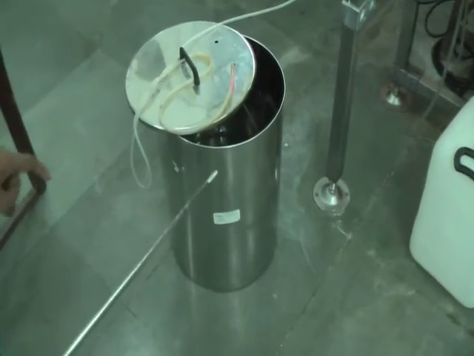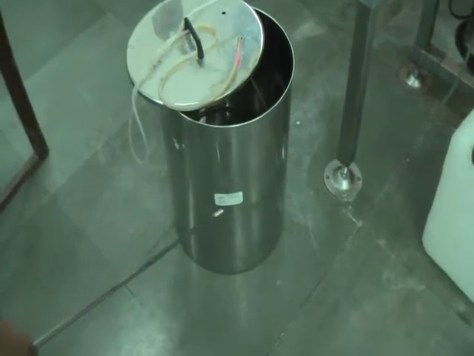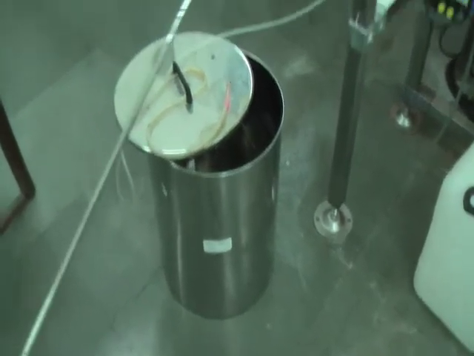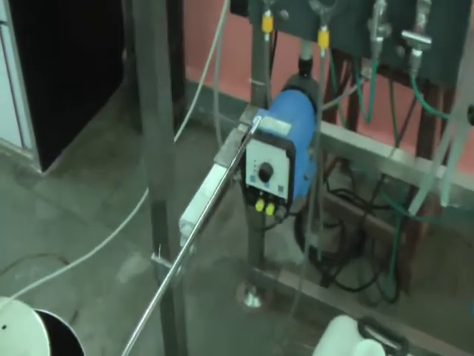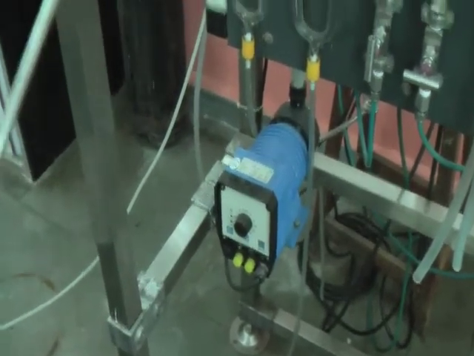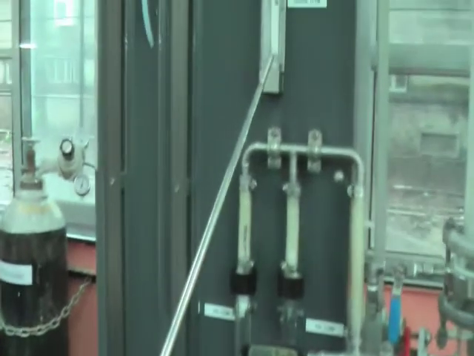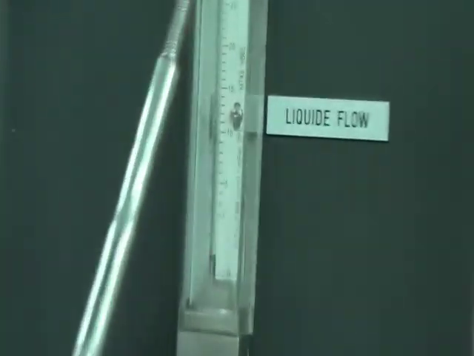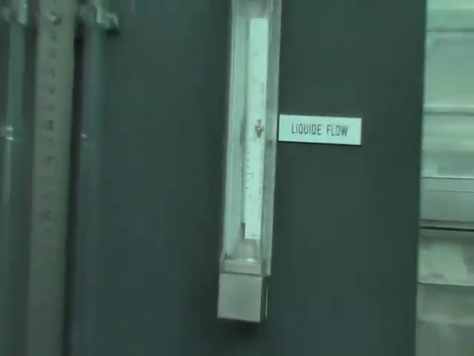Now let's start the experiment. The sodium hydroxide solution from the reservoir is pumped through the variable speed pump. A rotameter in series is connected with this pump. This rotameter measures the flow rate of the liquid phase.